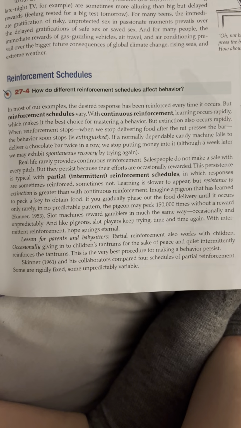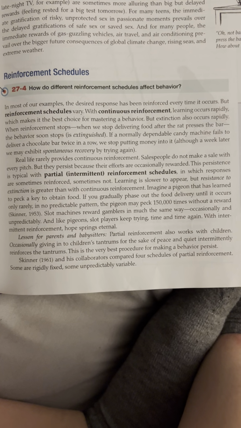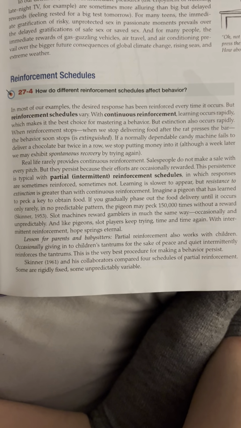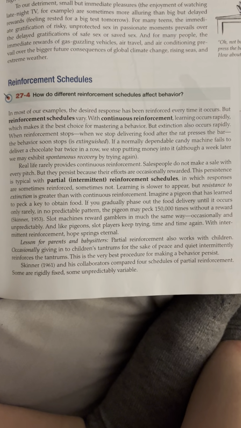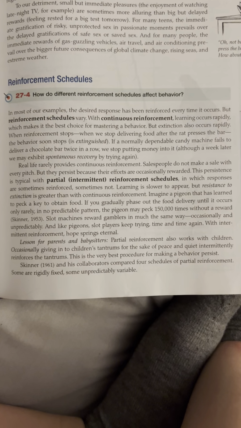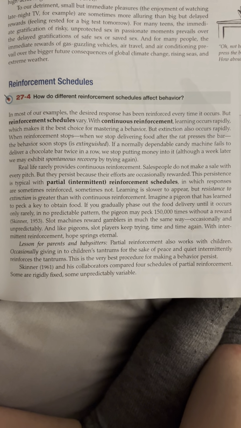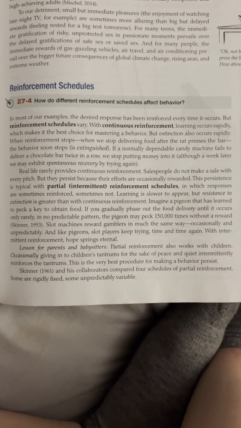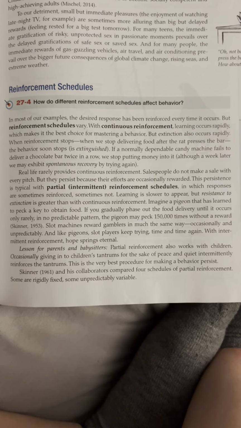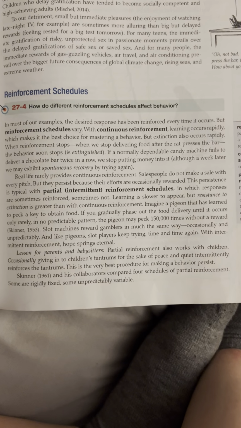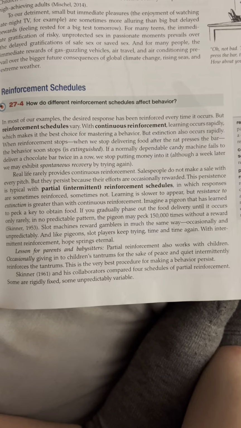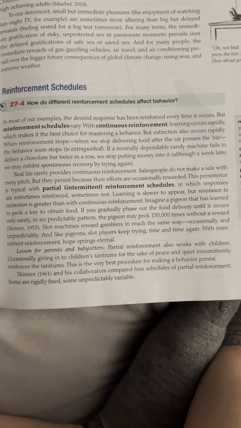Imagine a pigeon that has learned to peck a key to obtain food. If you gradually phase out the food delivery until it occurs only rarely, in no predictable pattern, the pigeon may peck 150,000 times without a reward. Slot machines reward gamblers in much the same way, occasionally and unpredictably, and like pigeons, slot players keep trying time and time again. With intermittent reinforcement, hope springs eternal.